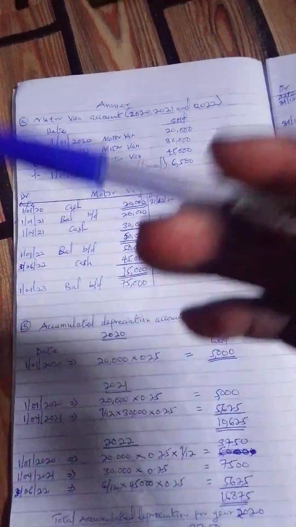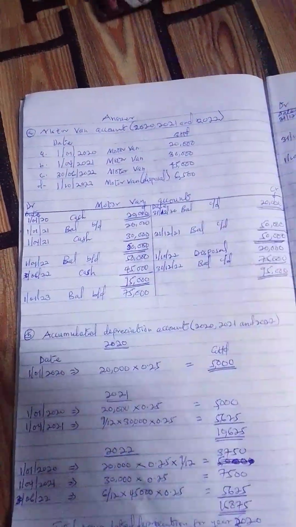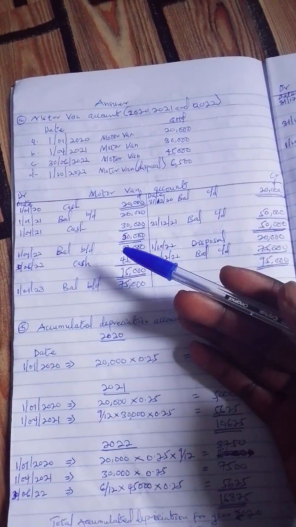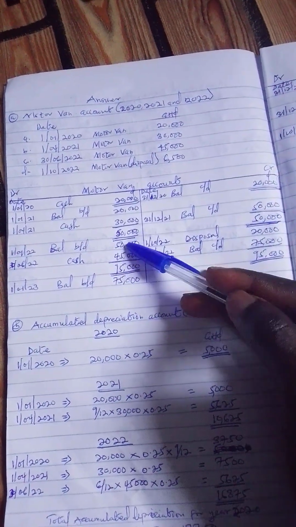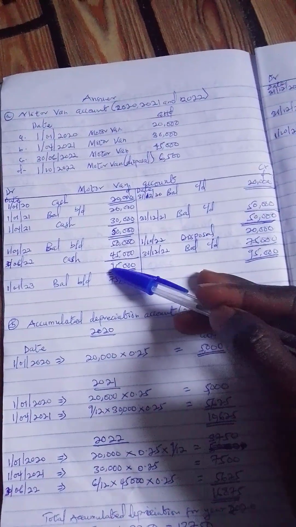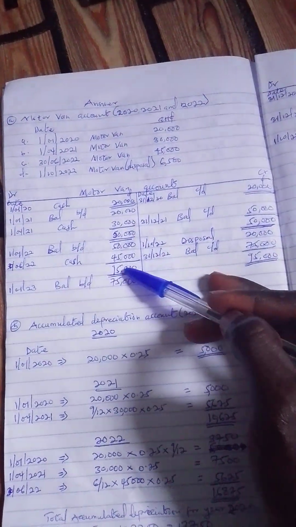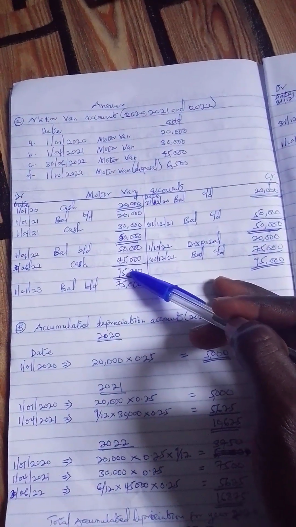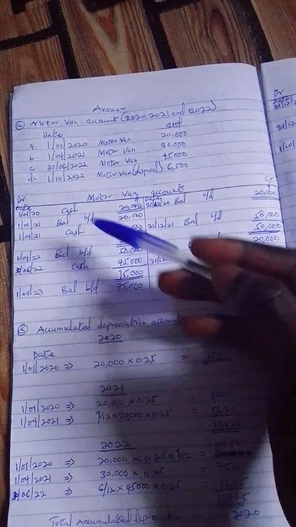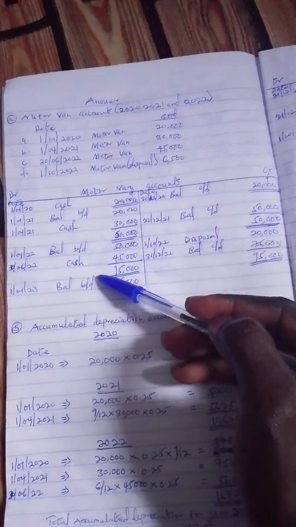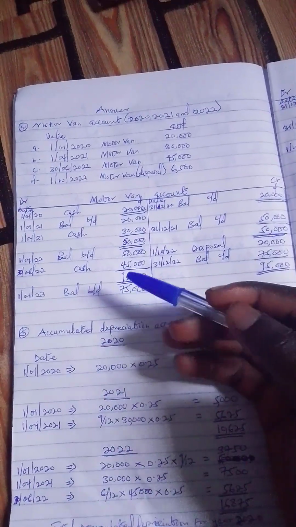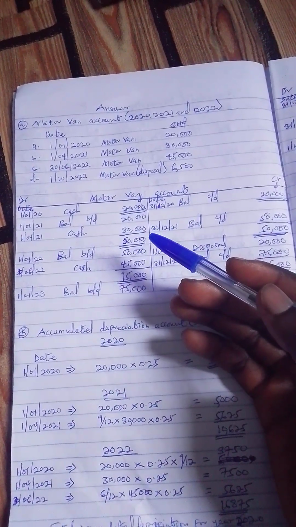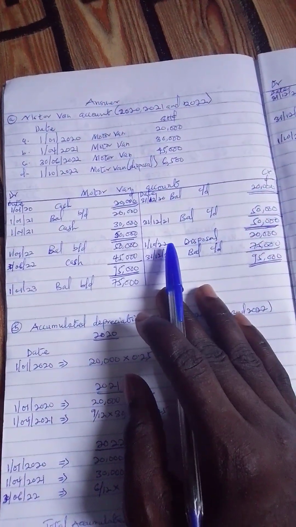So now in 2022, we have what? Three cars. So when you add the 45,000 to the 50,000, we will get what? 95,000 Ghana cedis. So it means that from 2020, 2021, and 2022, the cars that we have bought, we have spent 95,000 Ghana cedis on those three cars.